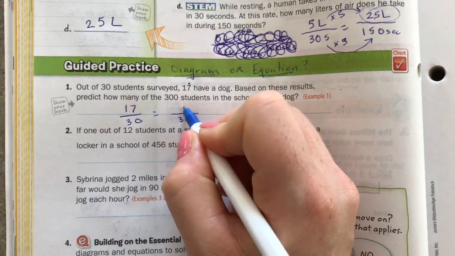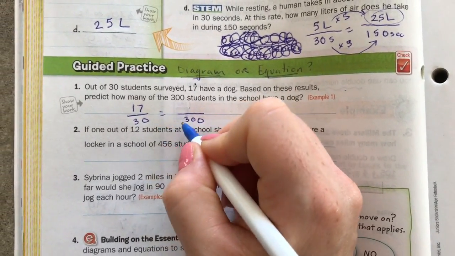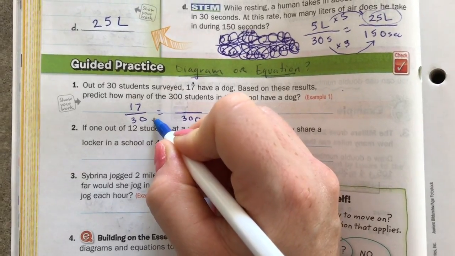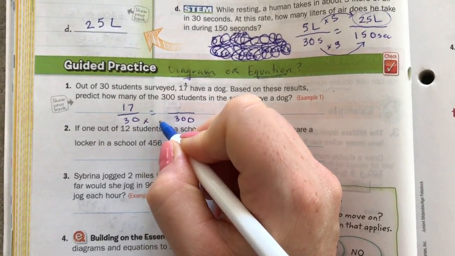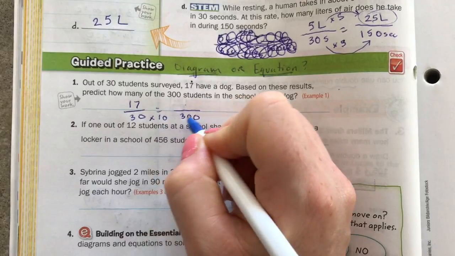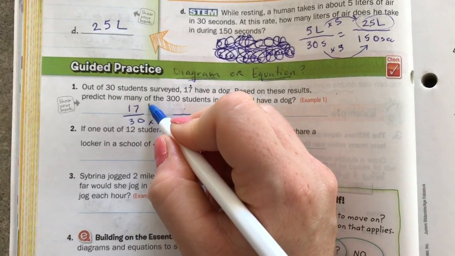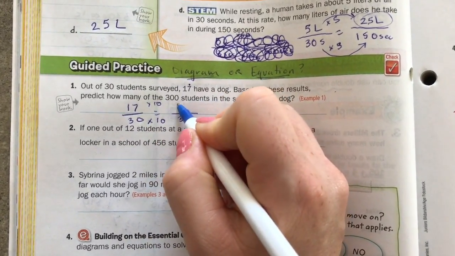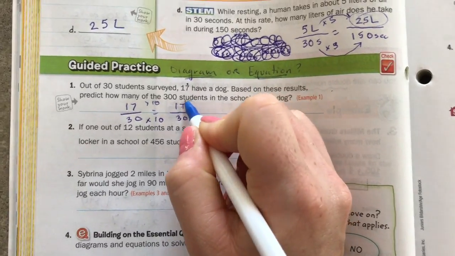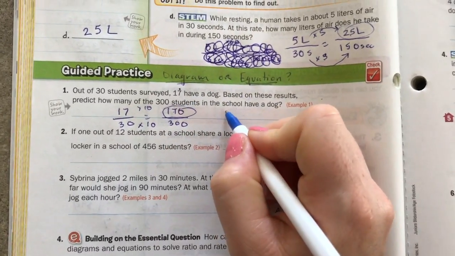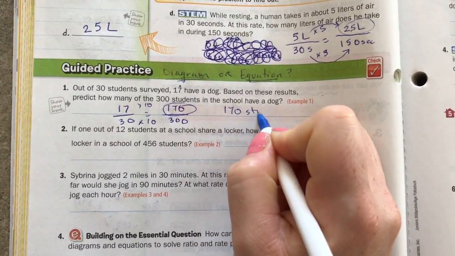Well, we're trying to figure out this number. 30 times what is 300? This one's kind of, we don't even need to calculate because we know 30 times 10 is 300. So 17 times 10 is 170. So there's your answer right there. 170 students.